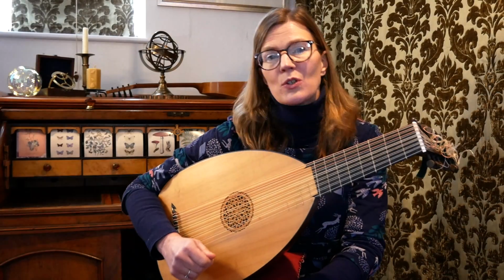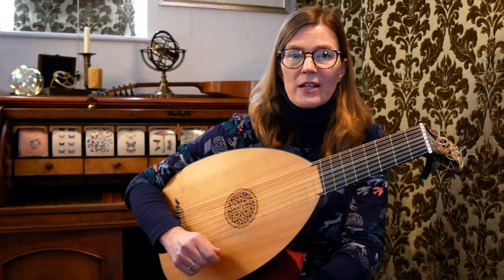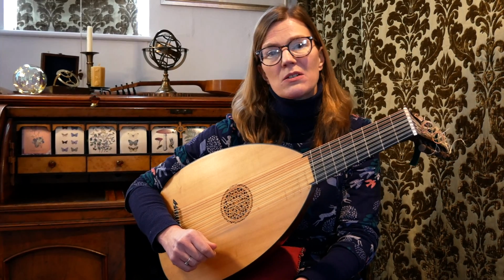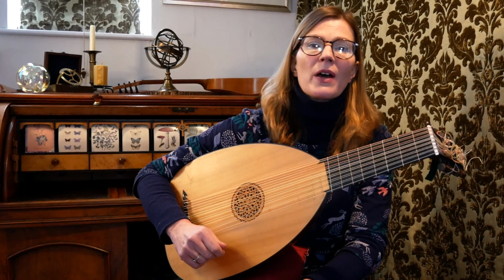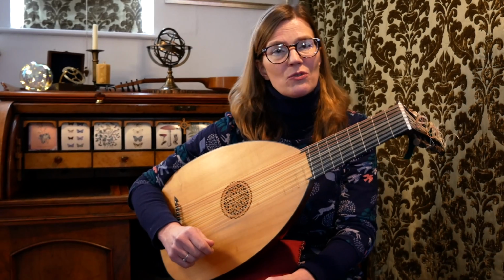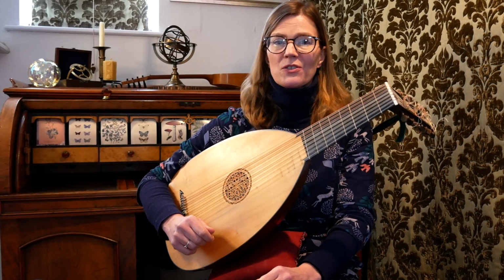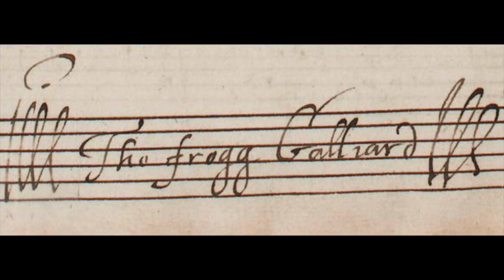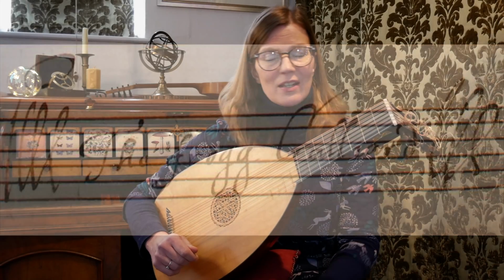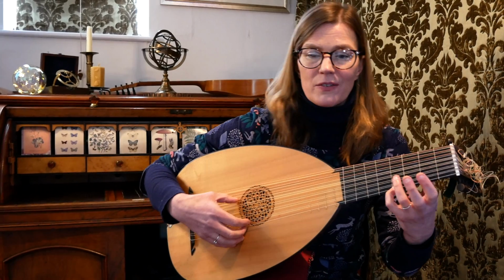I'd like to move on and talk about a few technical aspects to do with approaching this piece on the lute. But before I do, I have to decide which edition or version I want to work from. The second version in the Holmes manuscript is more substantial with added divisions, and the title is actually indicated here. I like the second division in this particular version.